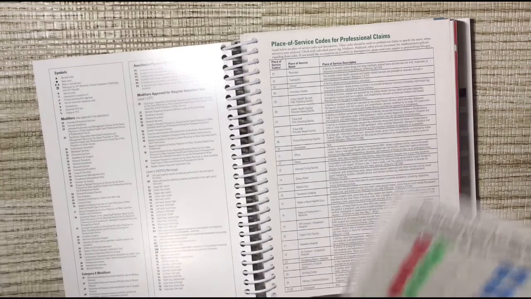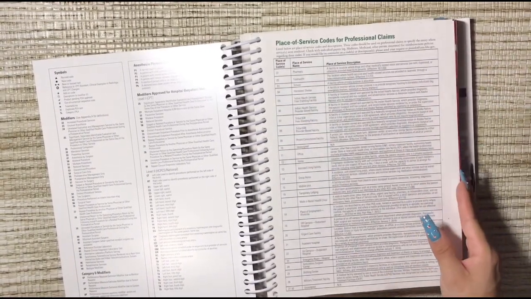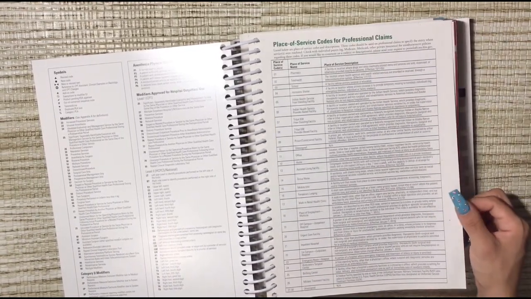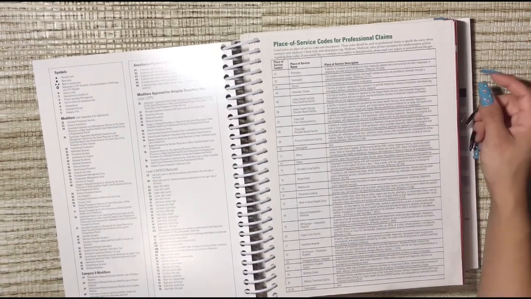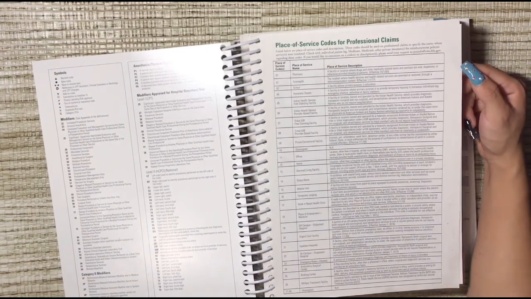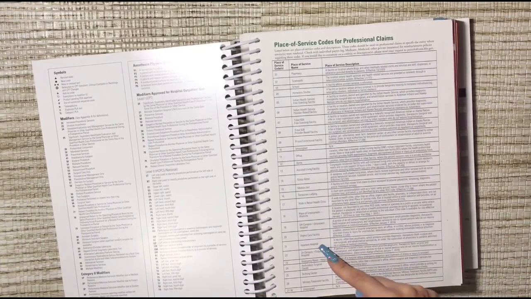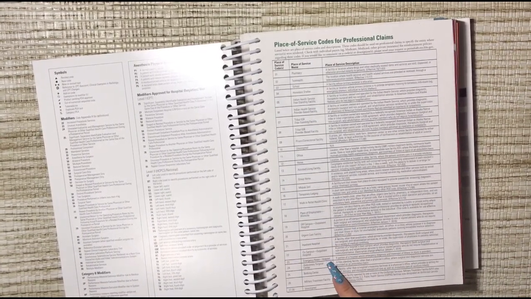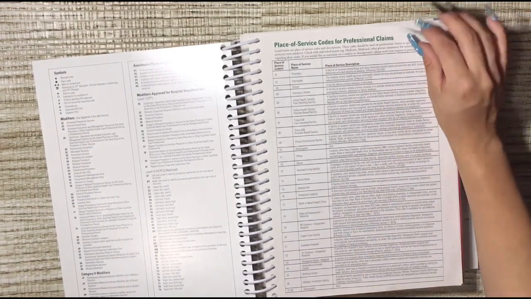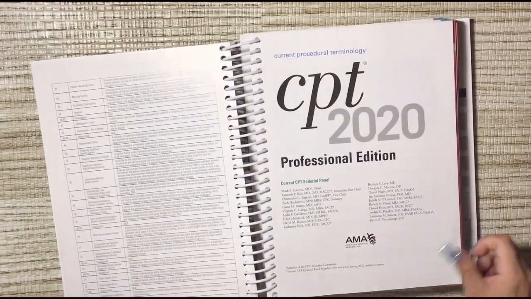So then right here, I'm going to set this aside. Then you have your place of service codes for professional claims. Place of service codes are used to track the location of where the physician or provider services were completed, and that goes on the claim. So like a provider office is number 11, inpatient is a 21, emergency room is a 23. There's a lot of different locations where services can be provided, and it is a pretty comprehensive list for all of them.